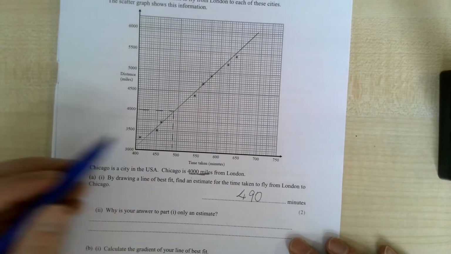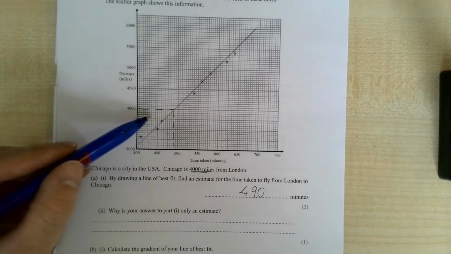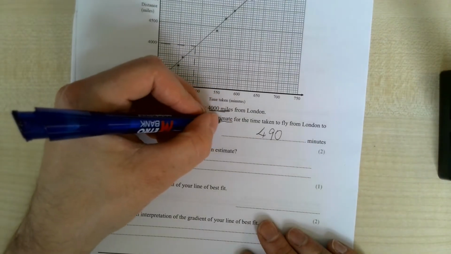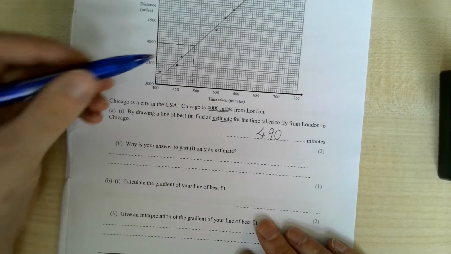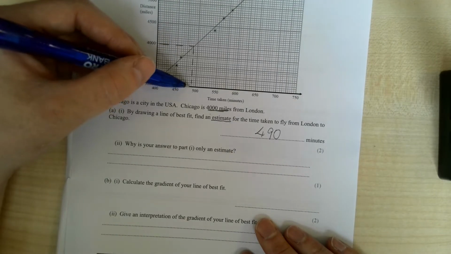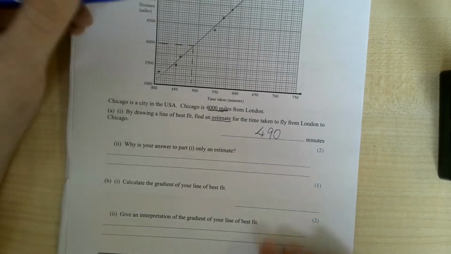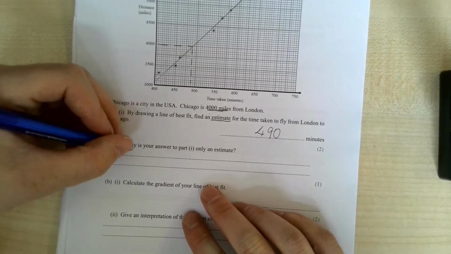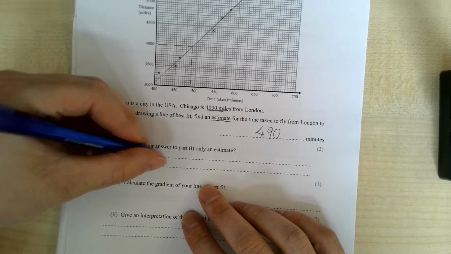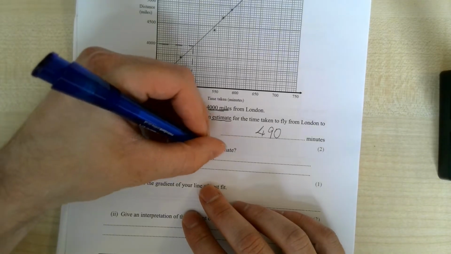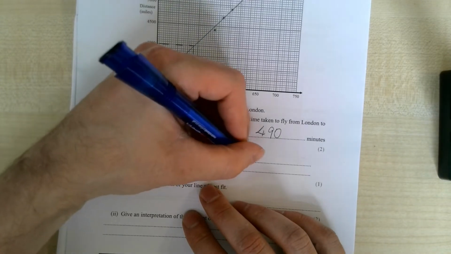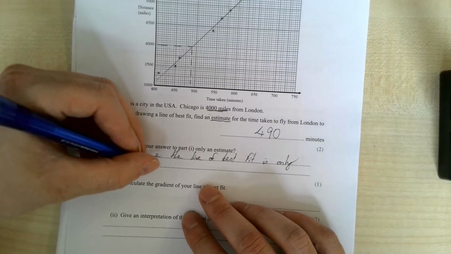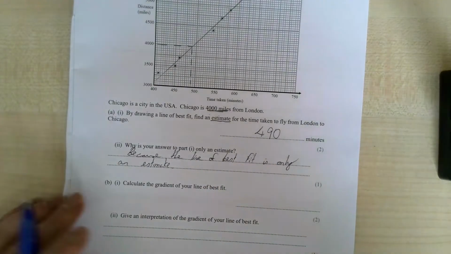490 minutes. Make sure you've got these working lines in as well, okay? Show how you're getting that 490. And remember, that is just an estimate. So even if on your one, because your line will be different, if you're getting 480, 495, anything around that range, that's absolutely fine. Why is your answer to part 1 only an estimate? Because the line of best fit is only an estimate, and that is all it is. So it's only an estimate.